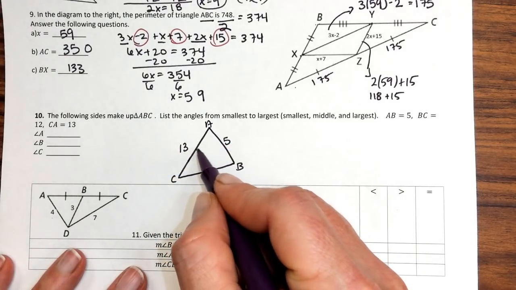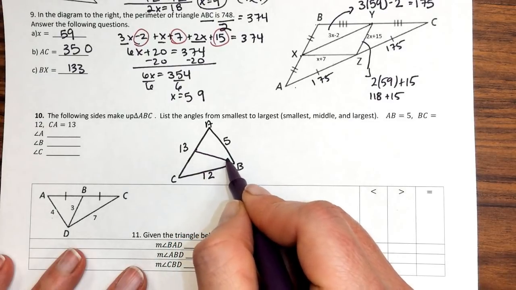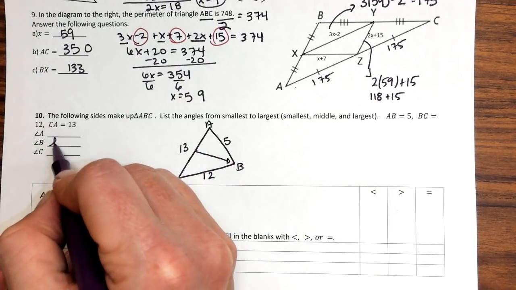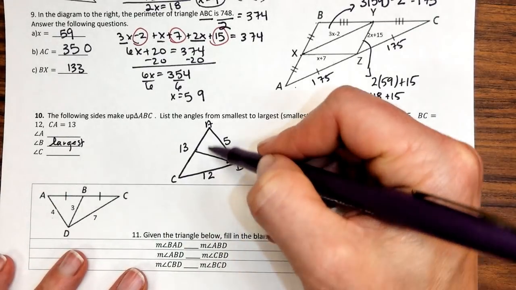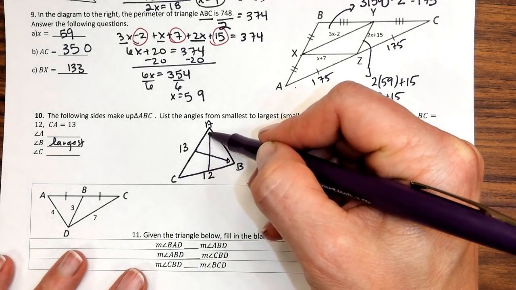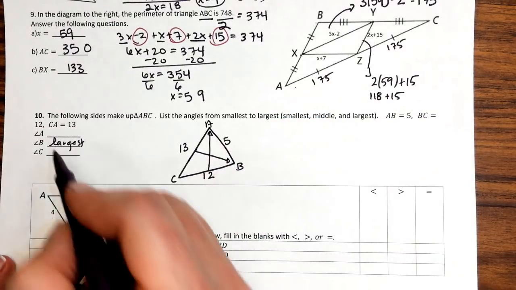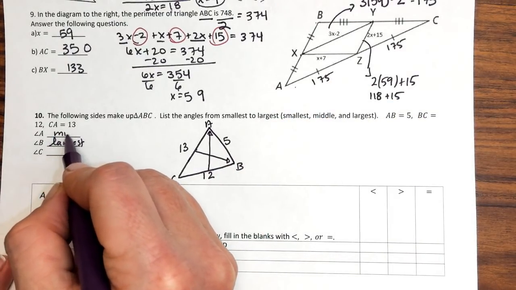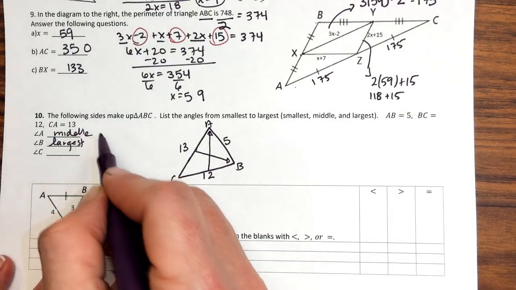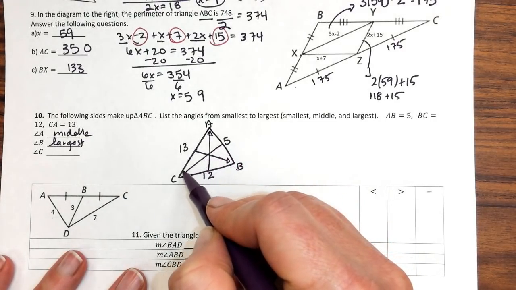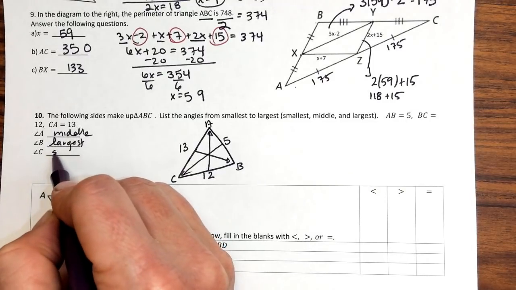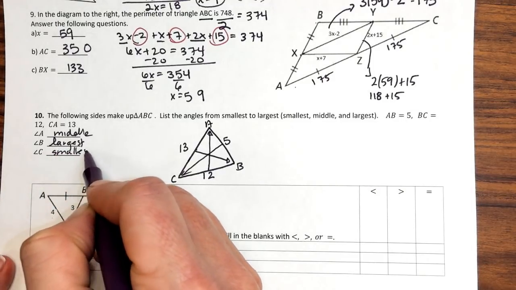is going to be the largest angle. So across from 13 is the largest angle. This is the largest. Across from the second largest side is going to be the second largest angle, or the middle angle. So this is the middle. And then across from the smallest side is the smallest angle. So this is going to be the smallest.